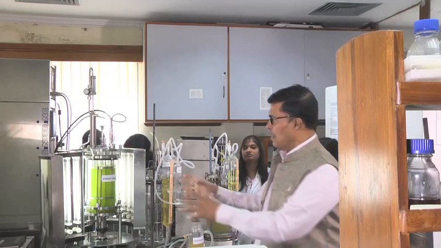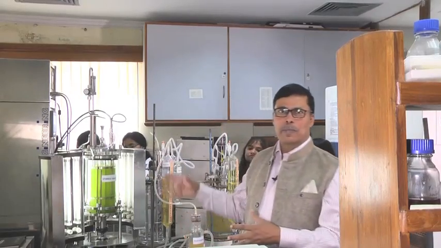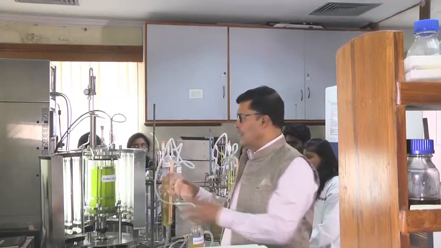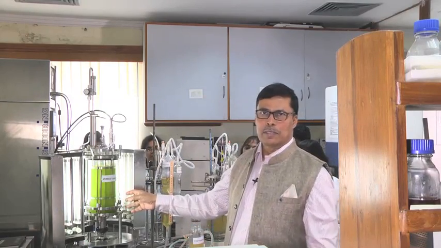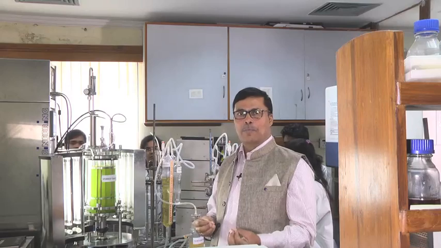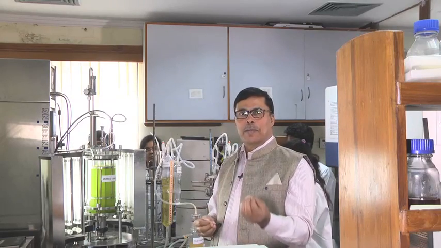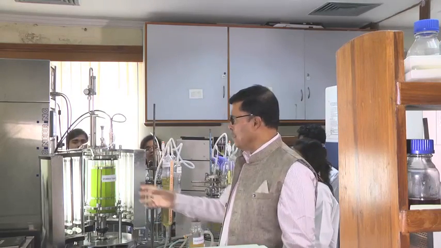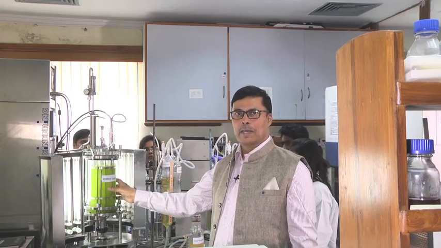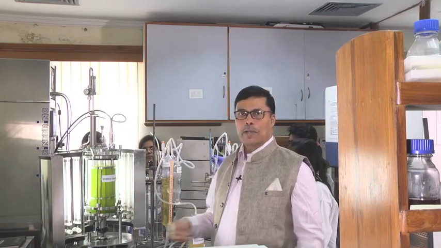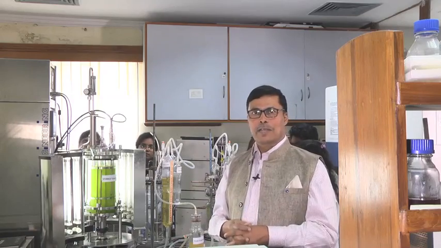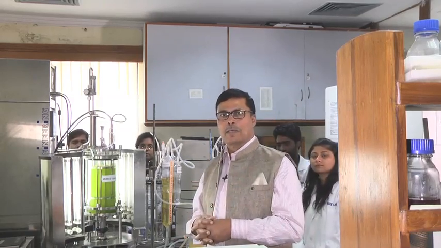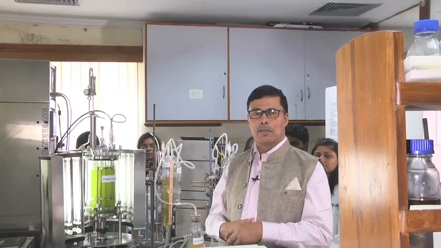Now, if you look at this fermenter, another very important aspect of biochemical processes is the sterility of the process. Most of the biological processes are aerobic fermentation, so you have to sparge air. So, air should be sterilized, and the media where we allow our desired organism to grow. So, sterility of the fermenter is to be maintained. So, air and medium sterilization is a very important aspect of this particular course work.